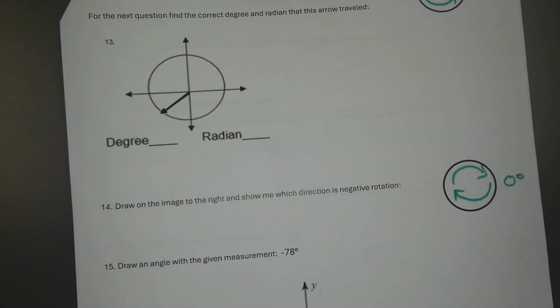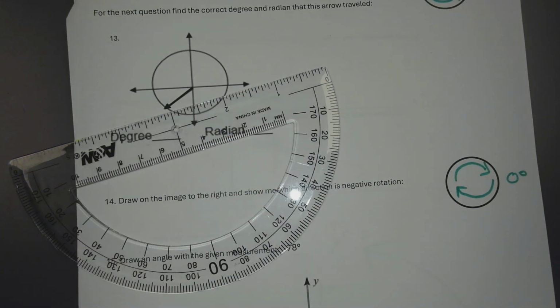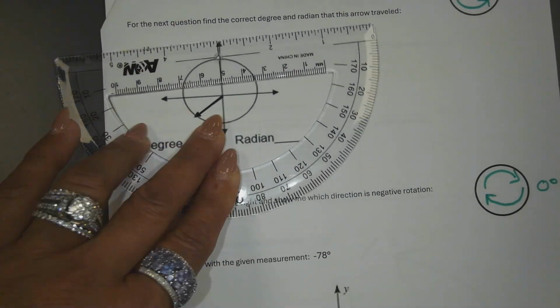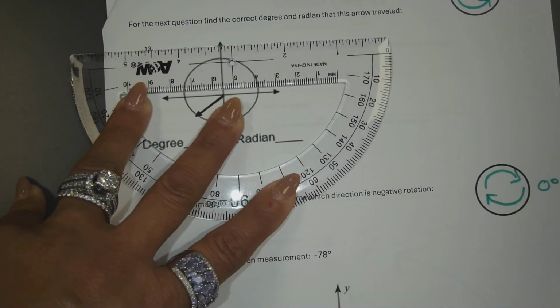Then on number 13, I needed to pull out my protractor. I didn't have it with me. So for this situation, I'll answer this after class. I'll post the answer on D2L.